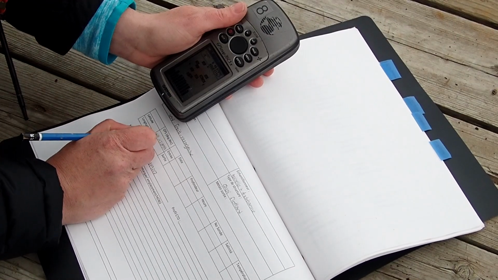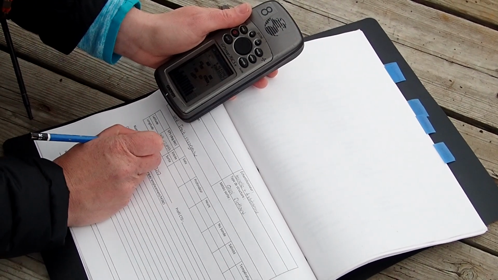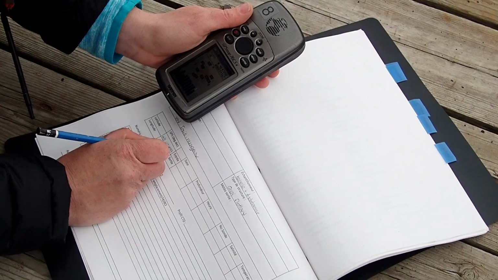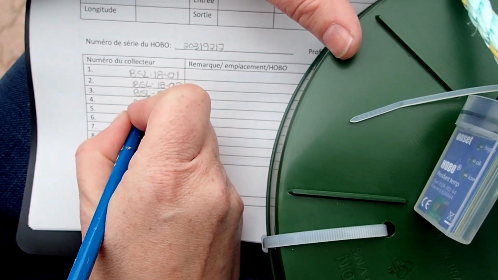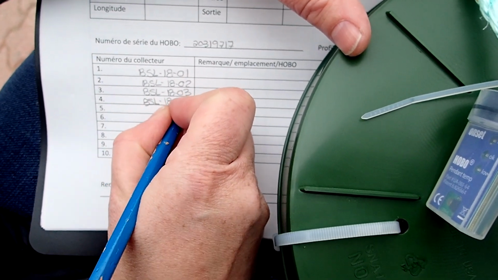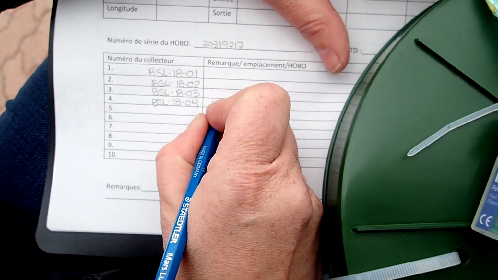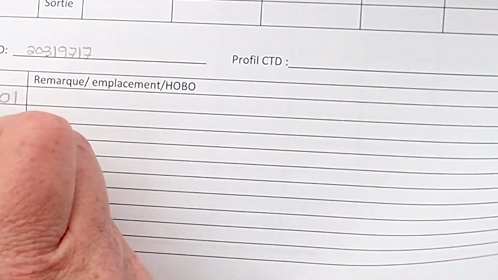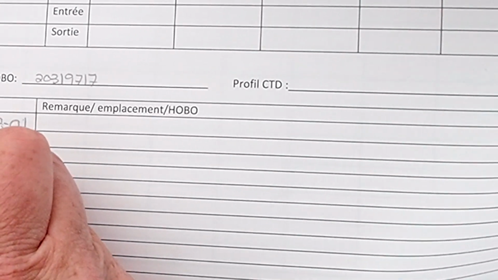In the second block, write the latitude and longitude in decimal degrees, time and date of the deployment, and the water depth at the site on the deployment line. The collector number should already appear in the third block. The collector on which the temperature data recorder, called HOBO, is attached will also be identified. This block is also the place where you can write relevant comments, such as when a collector is installed less than 1 meter from the surface.